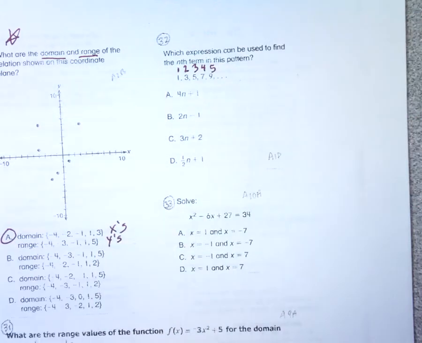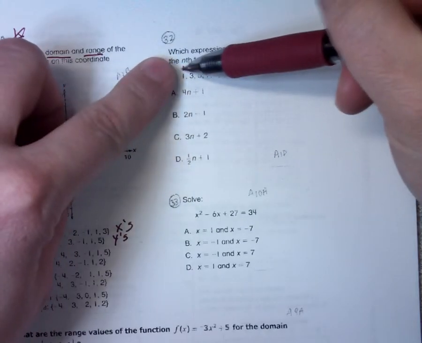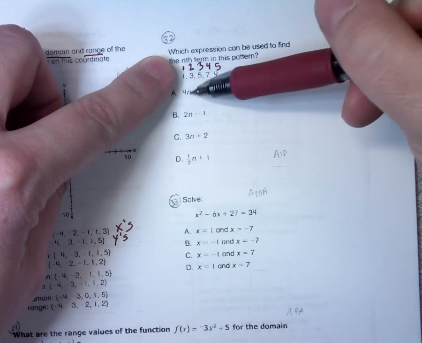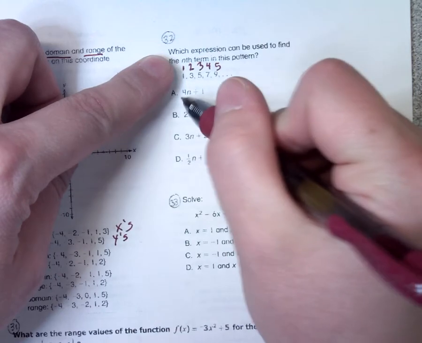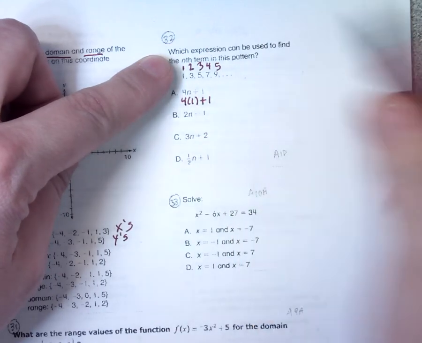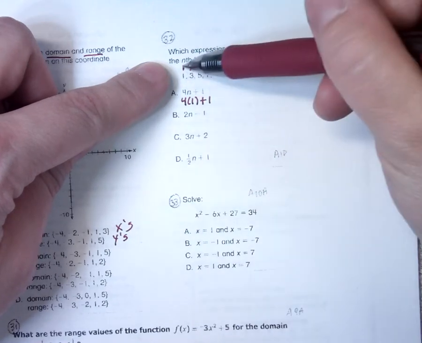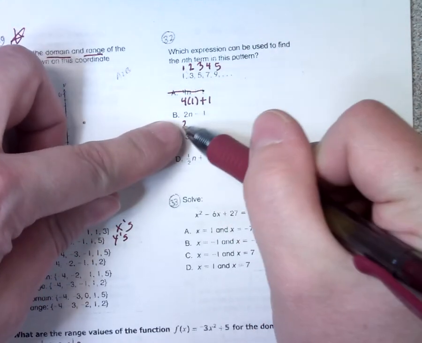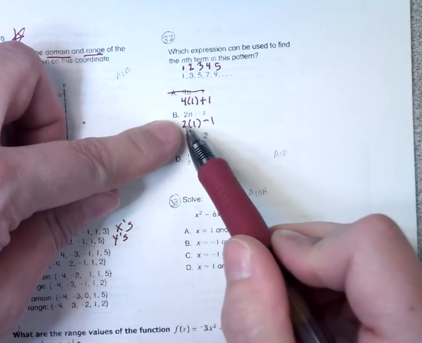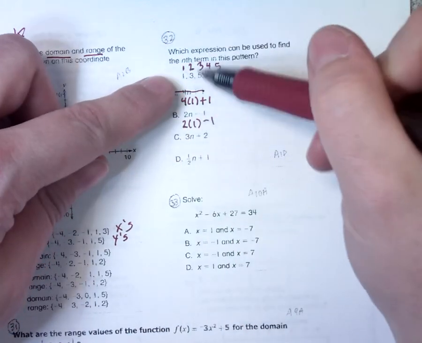You want me to do it by hand or you want me to use the calculator? Hand. Okay, if I were to do it by hand, this is what I would do. I would take what term it is, which is 1, and I'd plug it in that n and work it out and see if I get 1. If I put 1 in this n right here, what's 4 times 1 plus 1? 5, but I was supposed to get a 1. So when it's the first term, you're supposed to get a 1 for an answer, so A's out. Okay, if I put a 1 in this n and subtract 1, what's 2 times 1 minus 1? 1. That worked. Now I'm going to put a 2 in the parentheses.